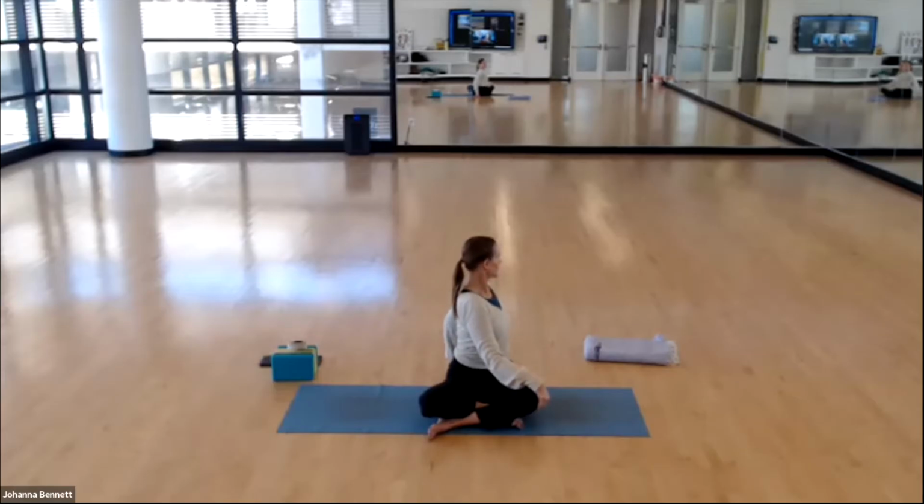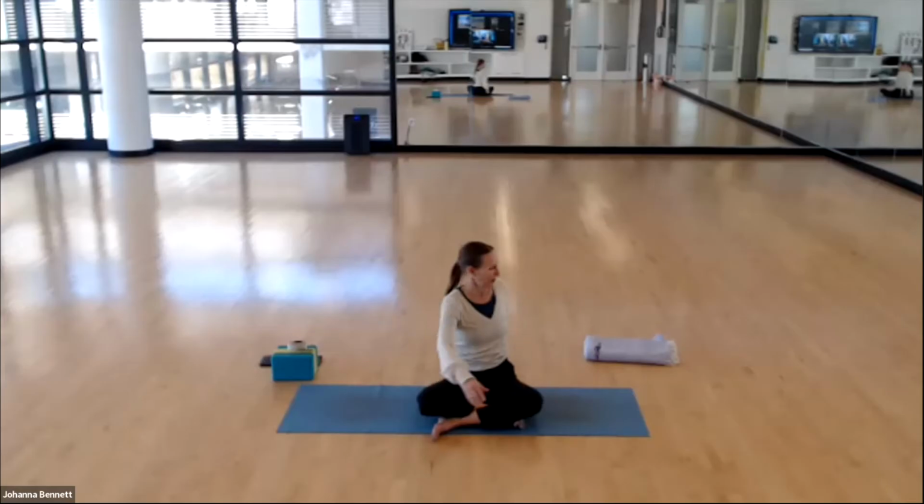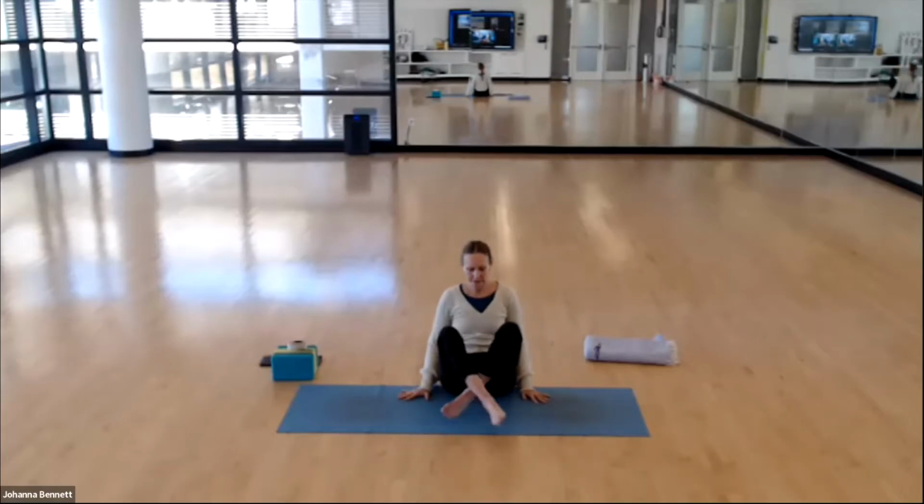Keep the spine lifted. Good. Two more sides. To the right. Lift up the back. And then exhale, other side. Good. Let's release. Let's switch the cross of the legs again. Switch that up. And then now bring your hands to your fingertips towards your shoulders.